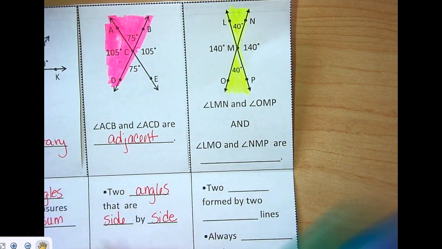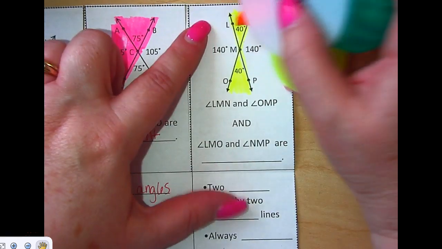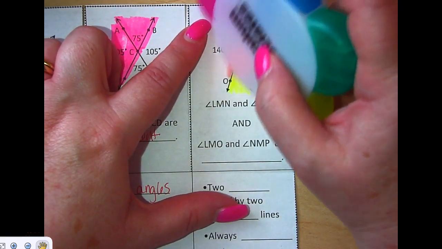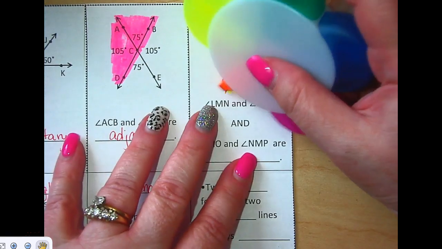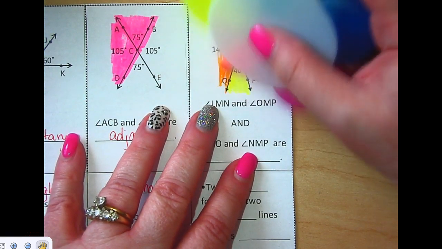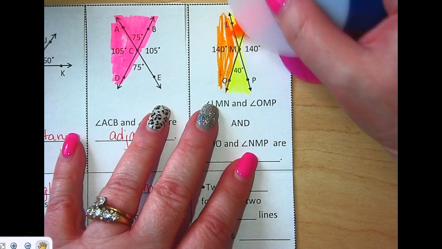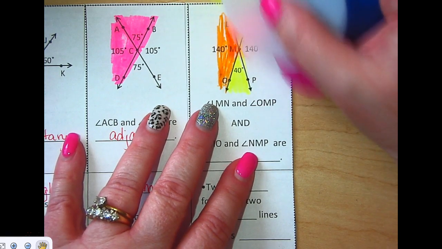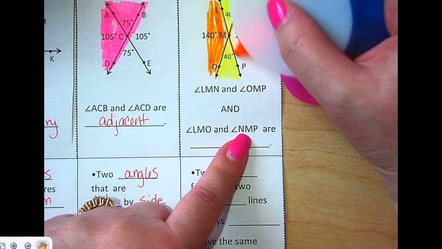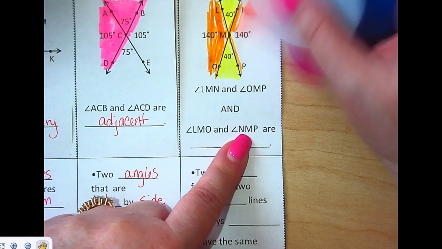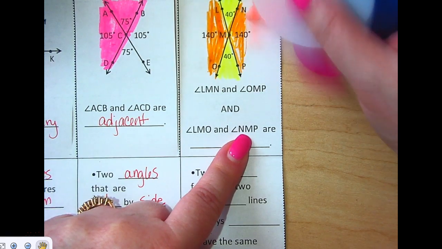And then they're saying these other two are vertical from each other as well. So let me pick a different color. Let's pick orange. LMO. This orange highlighter's not the best. It's kind of ugly. And angle NMP. That's this section right here. These two are vertical from each other.